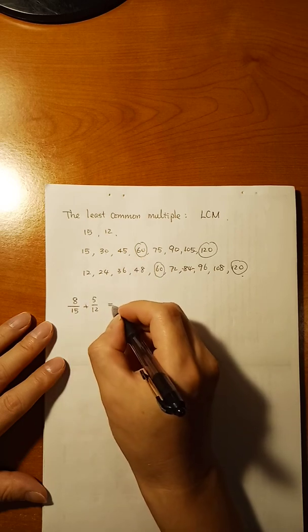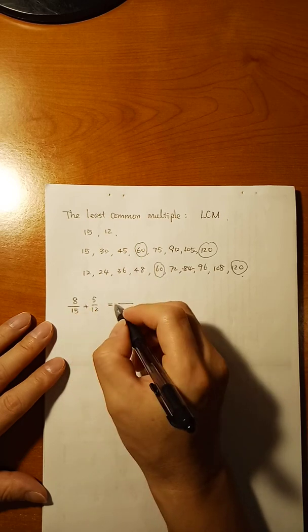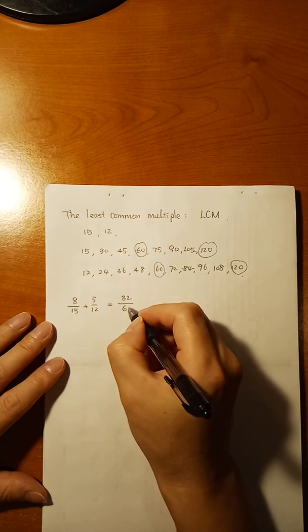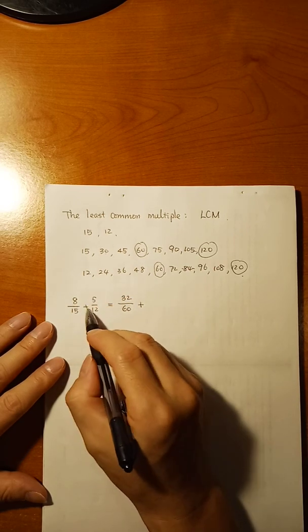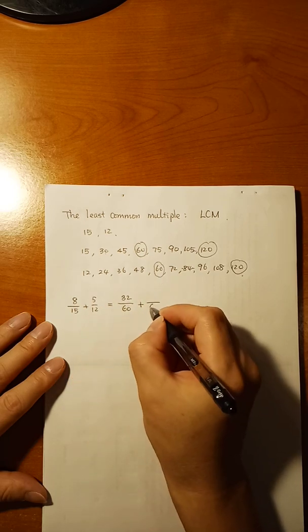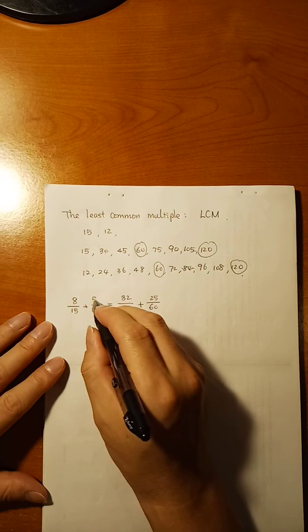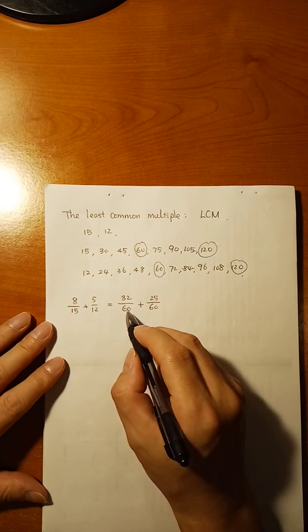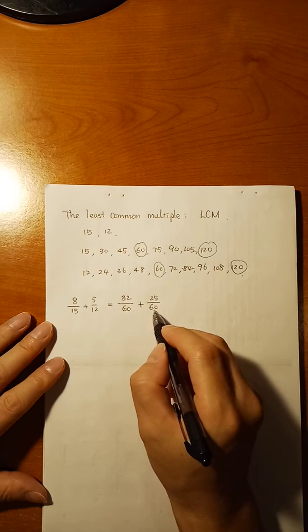So you multiply top and bottom by 4 for the first rational number. For the second one, 60 is 12 times 5. So you multiply top and bottom by 5. 5 times 5, 25. 12 times 5, 60. Okay, now you already have 60 as a common denominator.